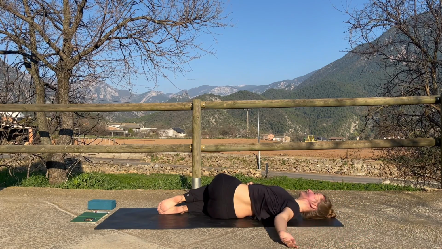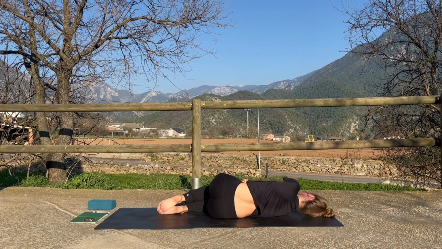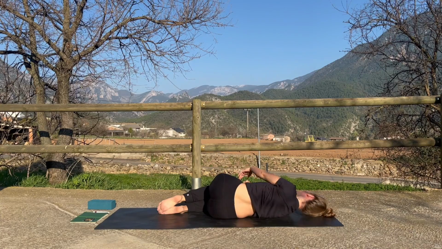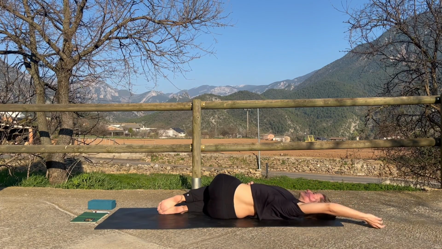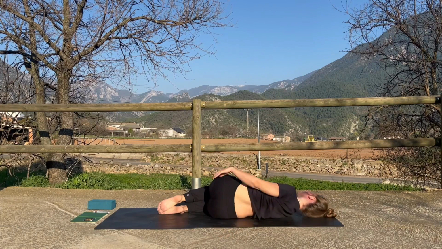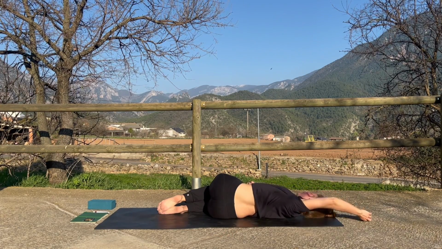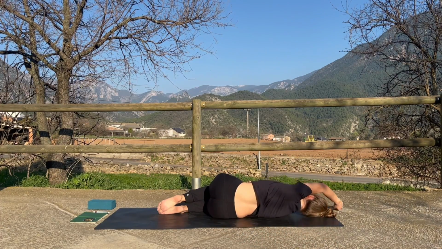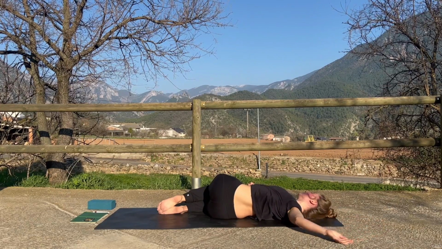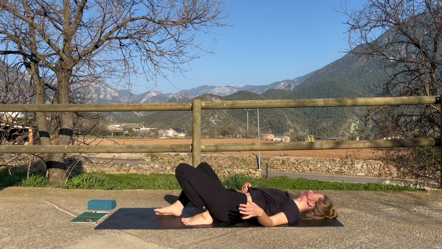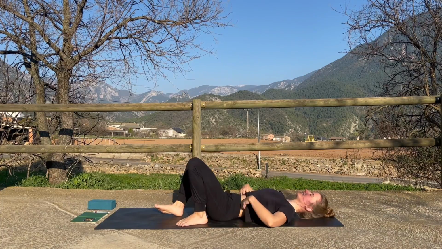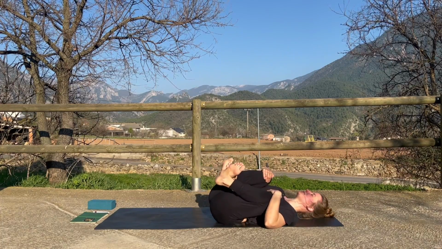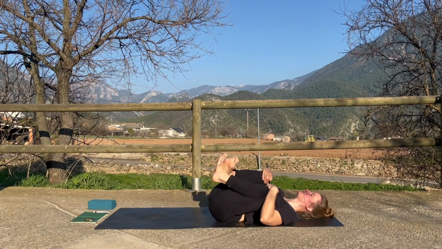So when the hand goes back, we open up the chest more to look up towards the ceiling. And last circle. Okay, roll back onto your back. Hug your knees towards your chest, roll to the left and to the right to massage your back.